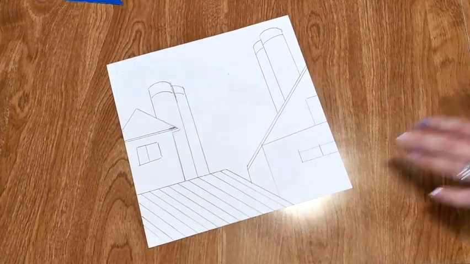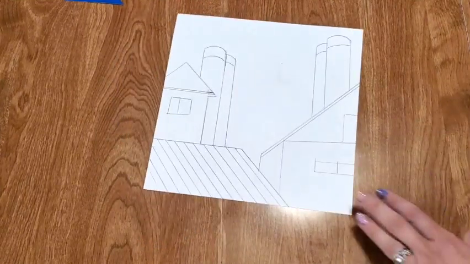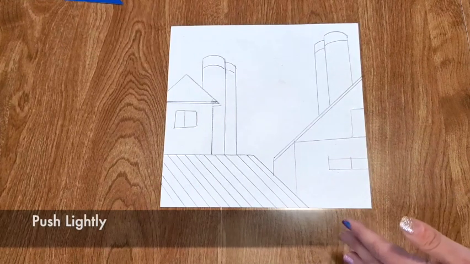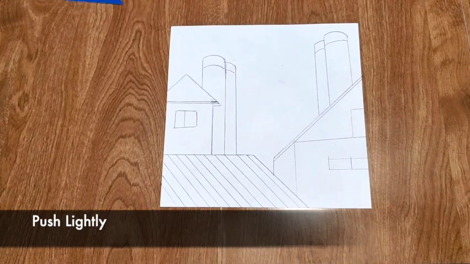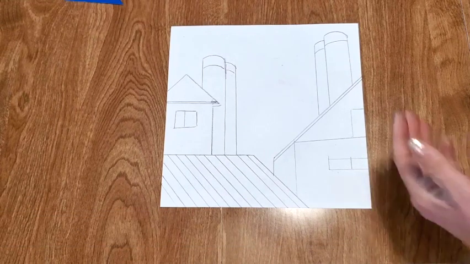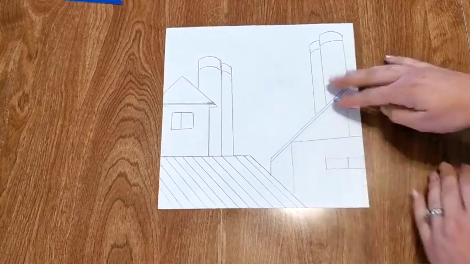So to start, we're going to use whatever colors we want, but let's push lightly. Can everyone say push lightly? Thank you. Let's push lightly because then we're going to come back in and add more details by pushing harder and using darker colors.